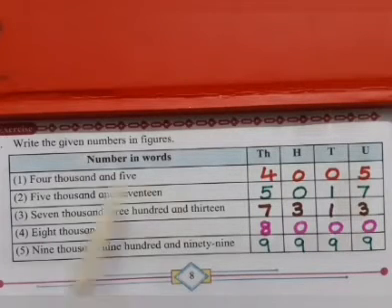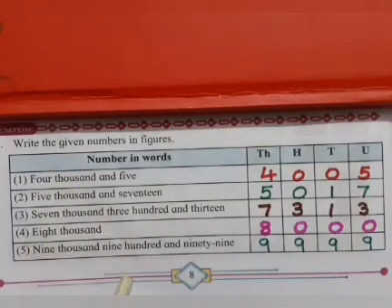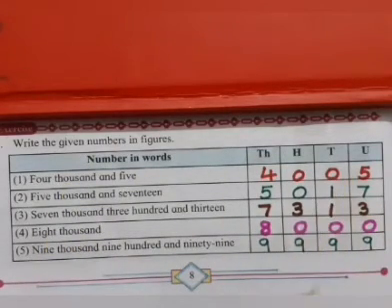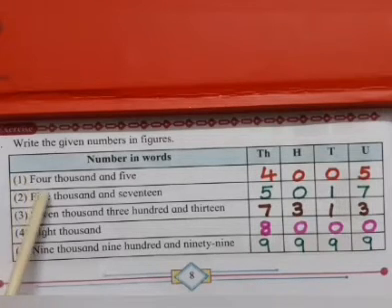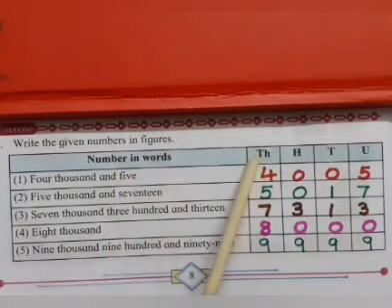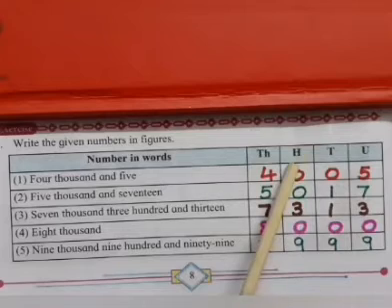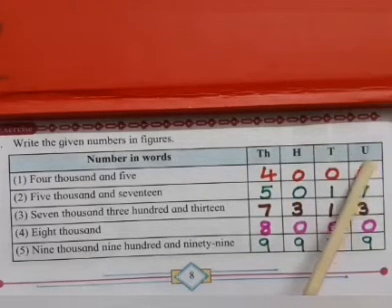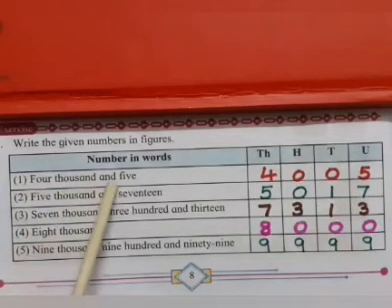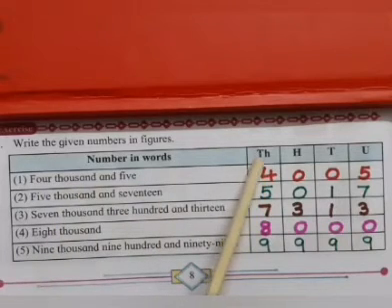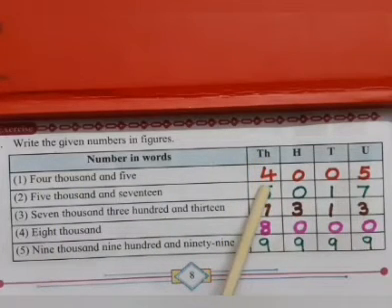Children, on the left hand side, we have numbers in words. And I will show you how to write them in figures. The first one, 4,005. Now we have the thousands place, the hundreds place, the tens place and the units place. So 4,005. So 4,000, in the thousands place I will write the number 4.